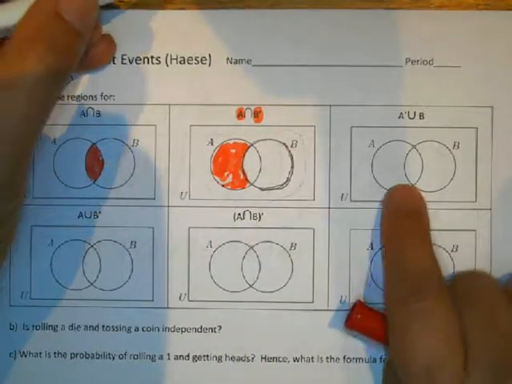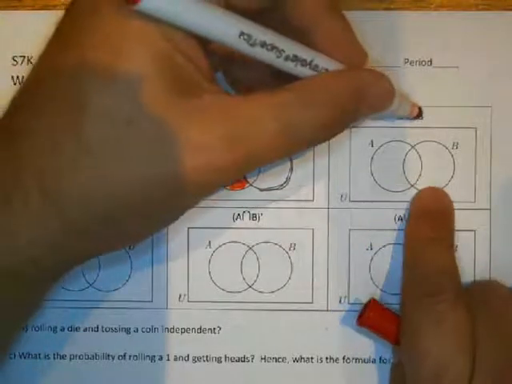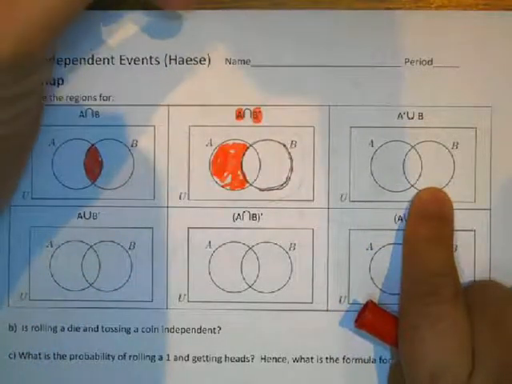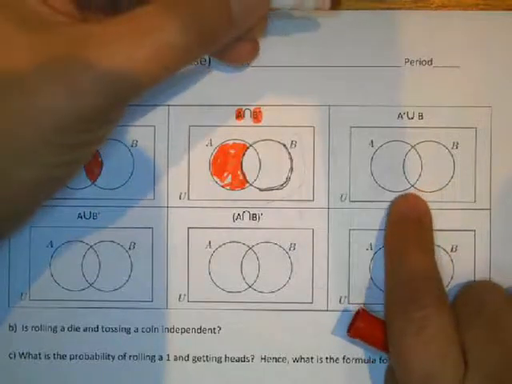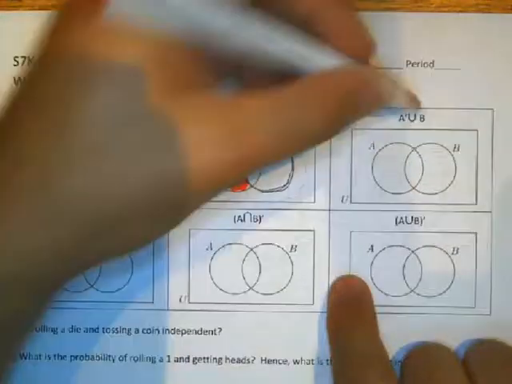Okay, now this says not in A and union with B. So anywhere not, so now this is union, right?